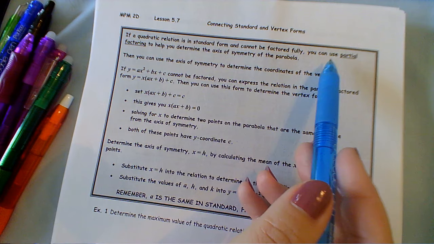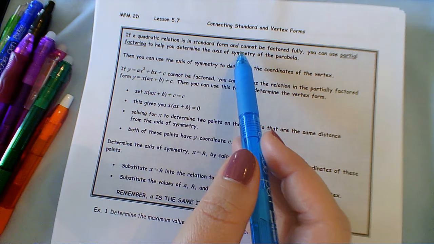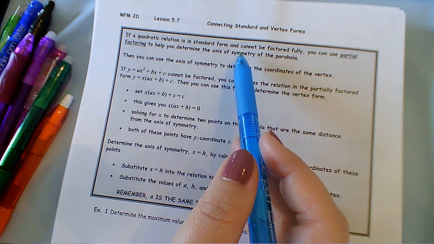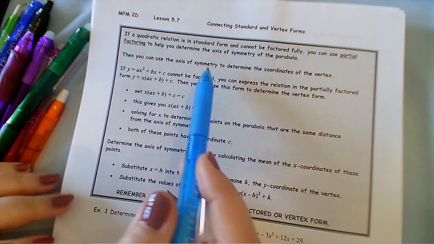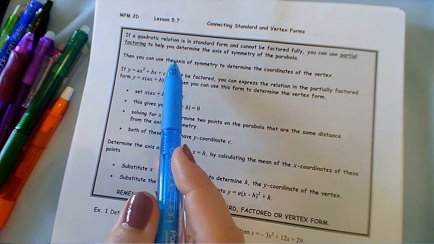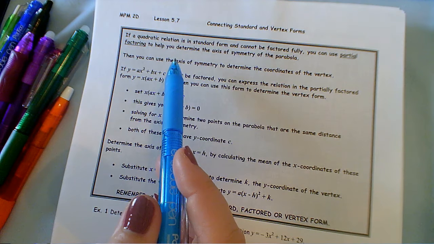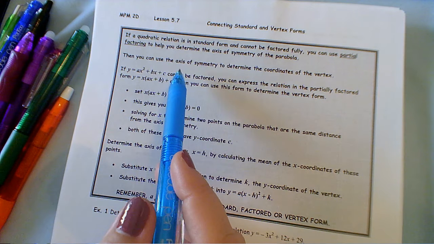Partial factoring allows you to solve for two x's that are at the same height. That's all it allows you to do. And once you get those two x's at the same height, that's how you get your axis of symmetry. We don't care whether those two points at the same height are the x-intercepts. As long as they're at the same height, we know that the axis of symmetry is in the middle of those two points because parabolas are symmetrical.